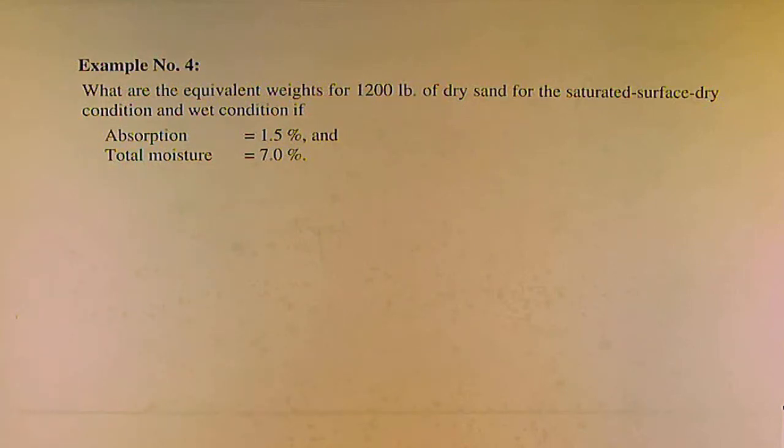This problem says you're batching 1200 pounds of dry sand, and the sand has an absorption of 1.5% and total moisture of 7%. And you have to find the equivalent weight in SSD condition and the wet condition. So how do you convert the dry weight of aggregate to SSD weight and the wet weight? That's what we want to do in this problem.